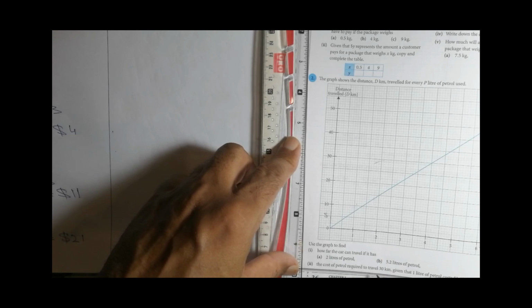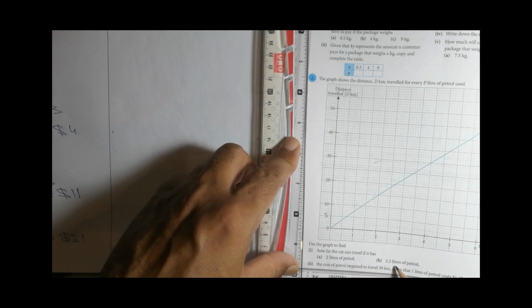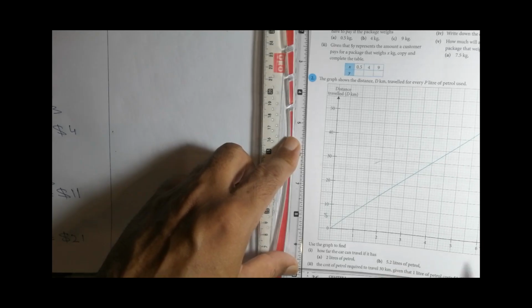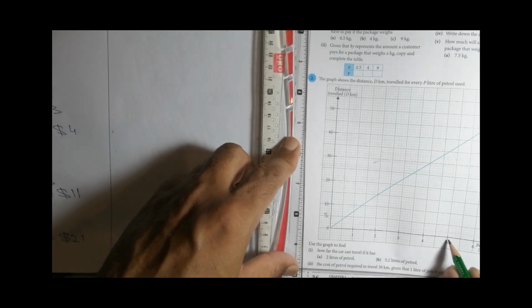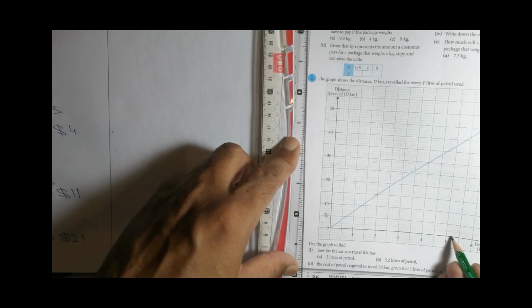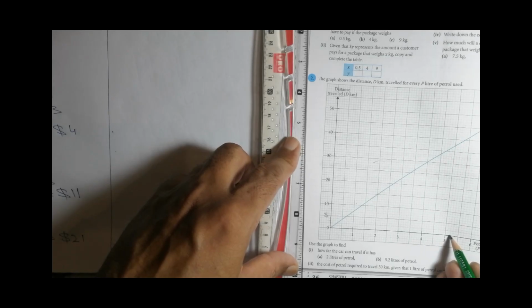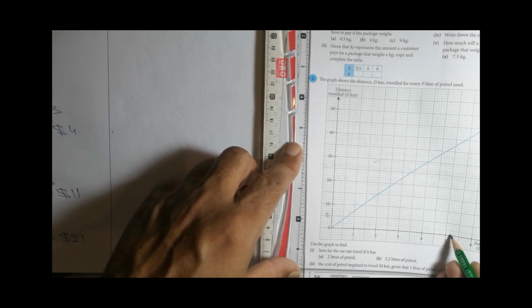And for the second point, for B, 5.2 liters of petrol. Where is 5.2? 5.2 is this one, because each small scale equals 0.1. So 5.2 is this point, and we need to check the distance against this value.